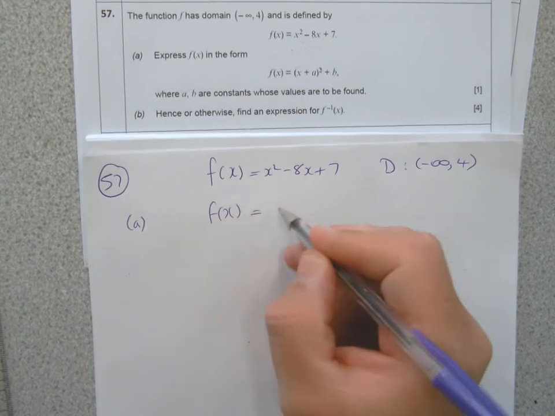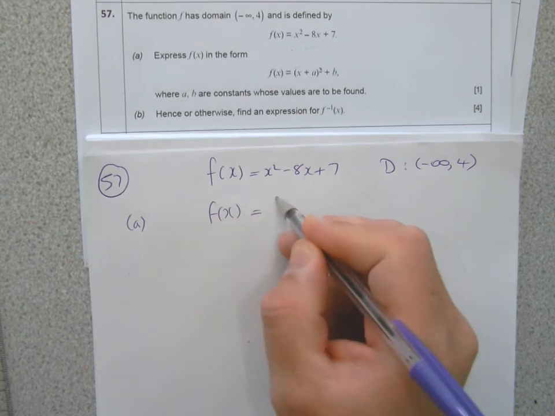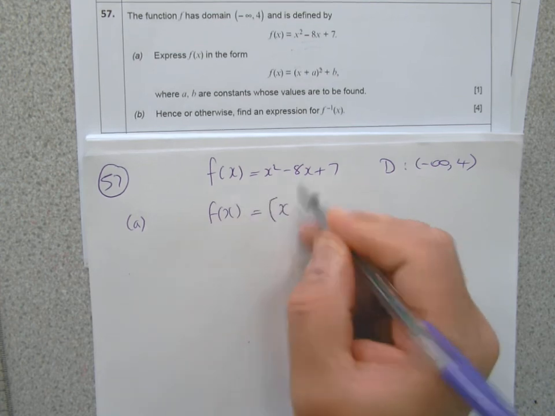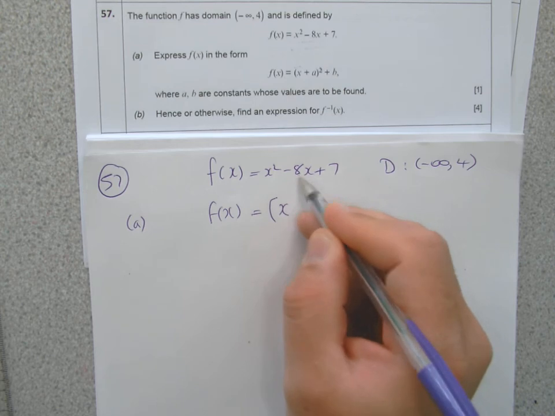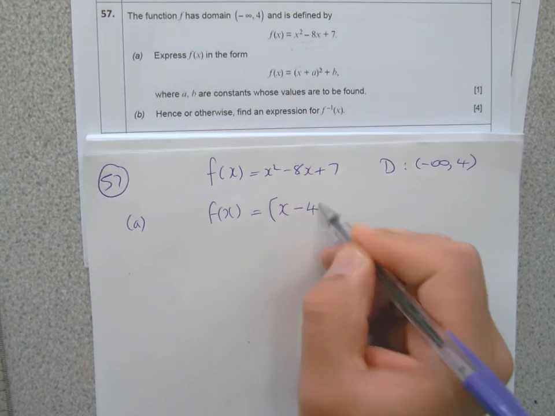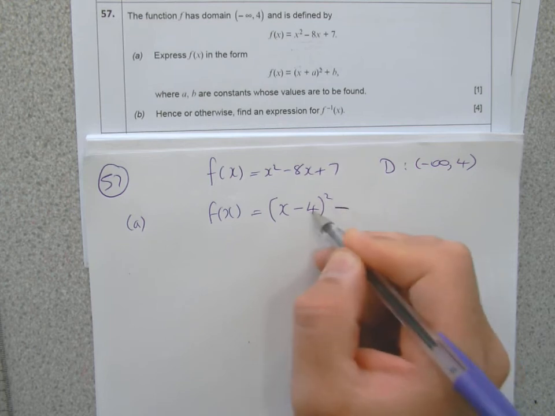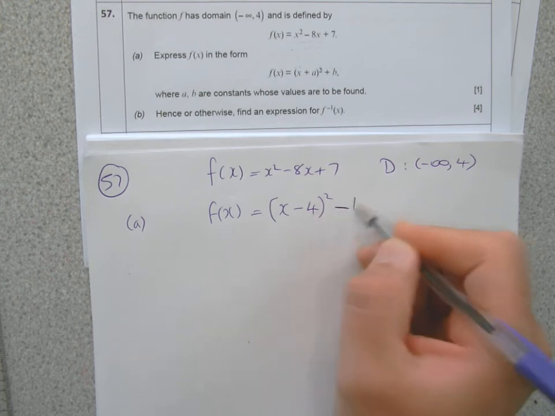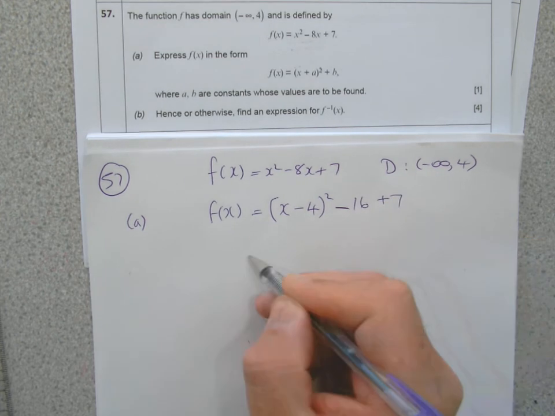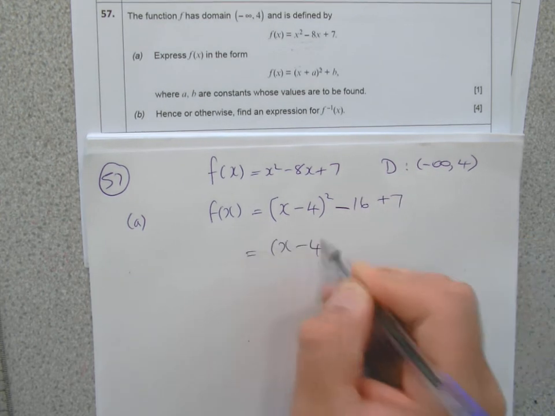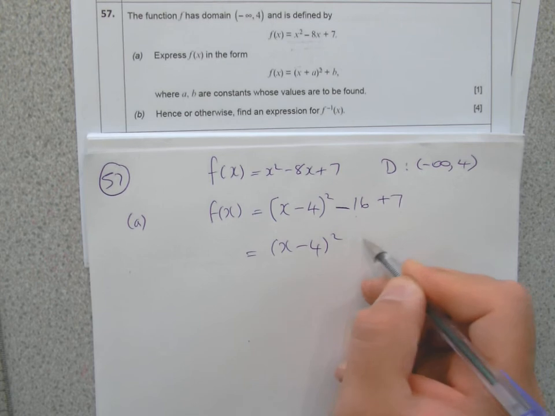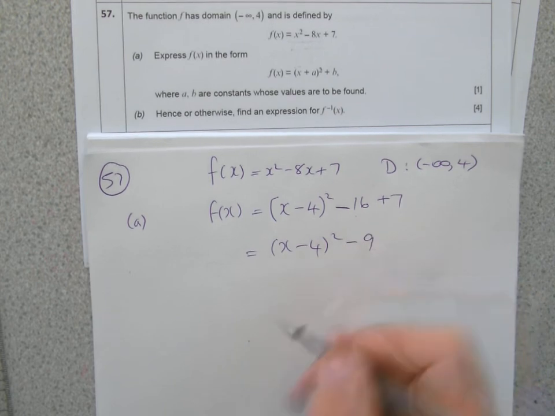If you remember from C1, when you complete the square, you have bracket x, and then you halve that. Half of minus 8 is minus 4, isn't it? You square that bracket, and you always take away the square of this. The square of 4 is 16, and we add 7. So this becomes x minus 4 all squared, and minus 16 plus 7 is minus 9. So we've done part A there.